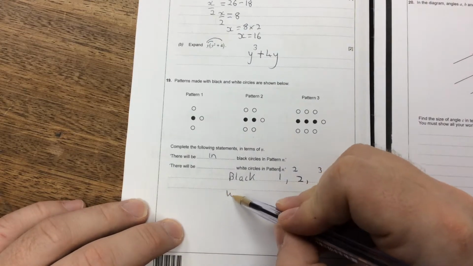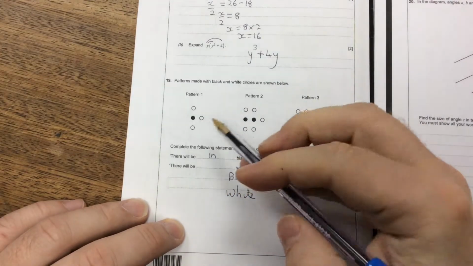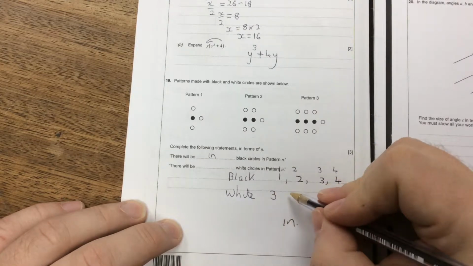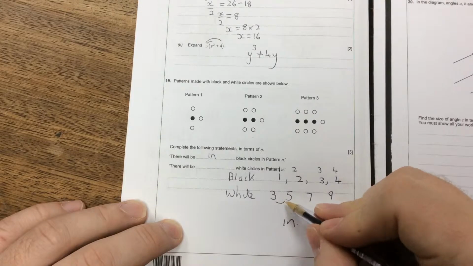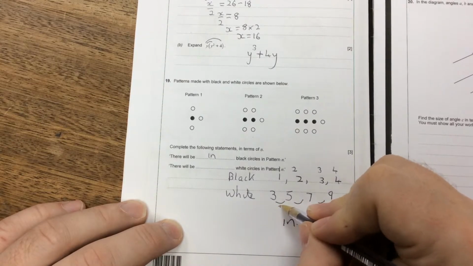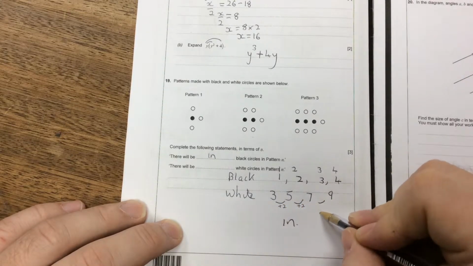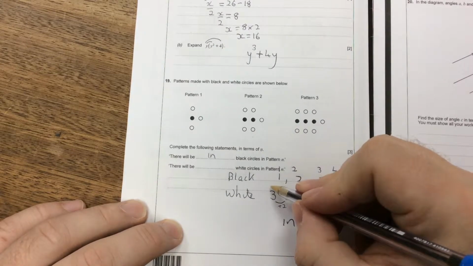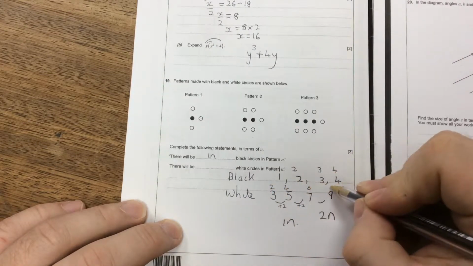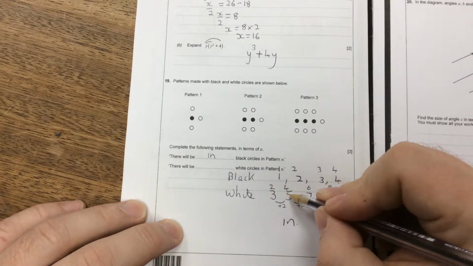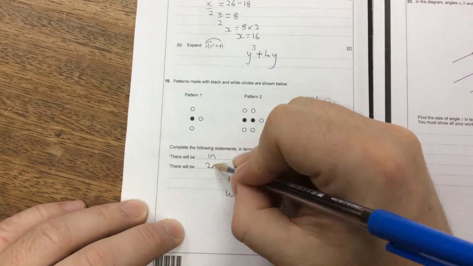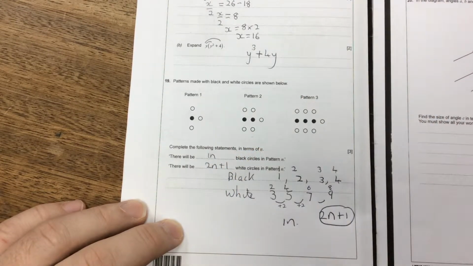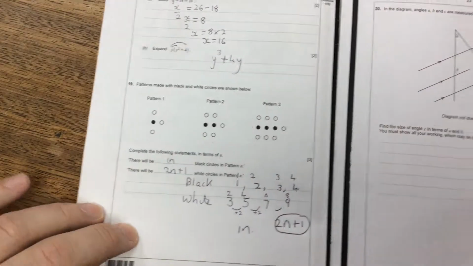If I'm looking at the white circles, I'm writing down my white. I got a 3, I got a 5, I got a 7. The next one is going to be 9. So this time you work out what's going up in this. You're adding 2. So because you're adding 2, the nth term for this one is 2n. And if you remember, you write your 2 times table above it. How do I get from 2 to 3, 4 to 5, 6 to 7? I add 1. So the answer for this one is 2n plus 1. With the nth term, you've got to realize you've got to put the numbers down.